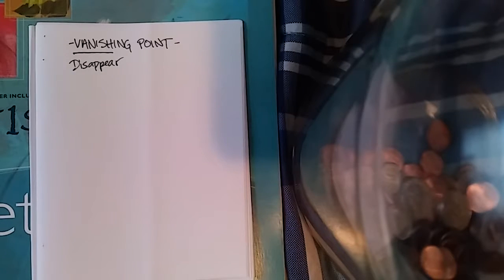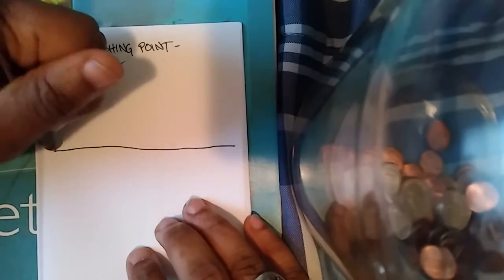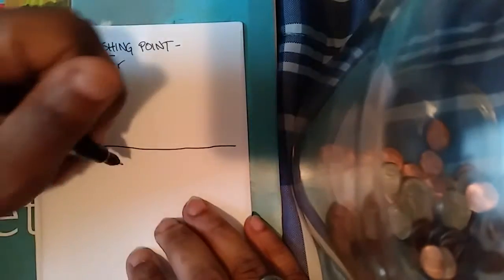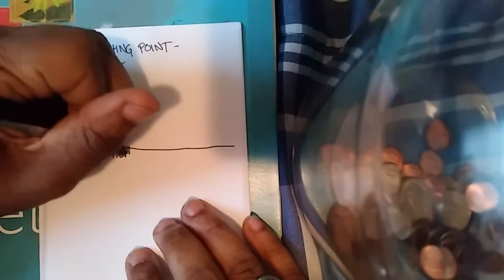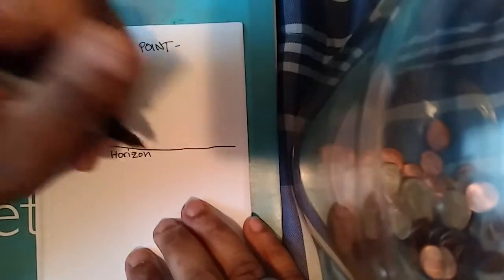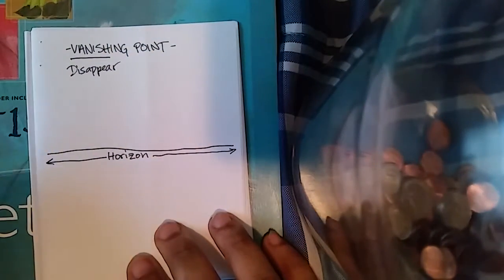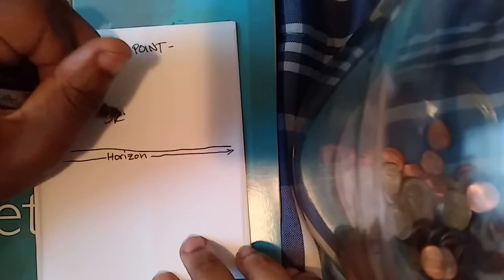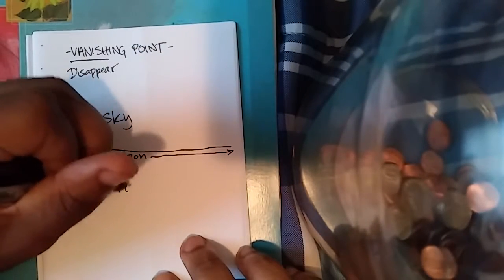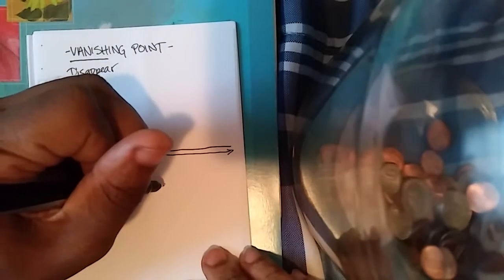The most common example of this is a beach. So let's say you have a beach, because usually a beach is where the earth and the sky meet. So let's say you make a straight line here. This is called the horizon. That's the horizon. And you have the sky and you have the earth. You are standing on the earth.